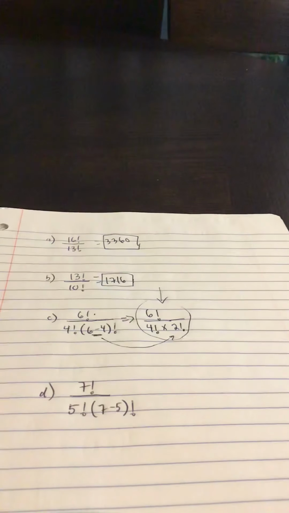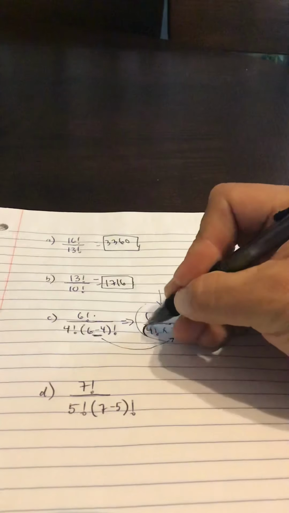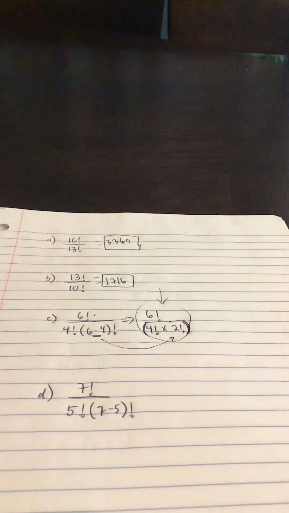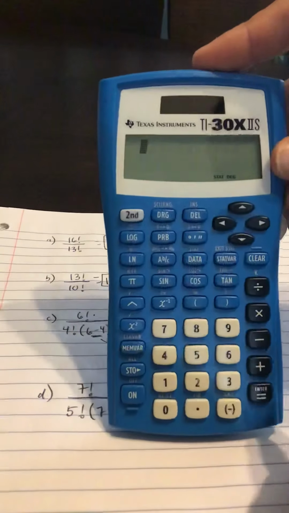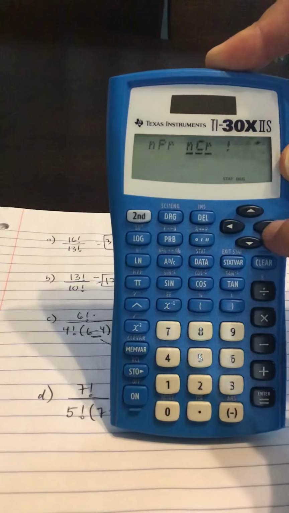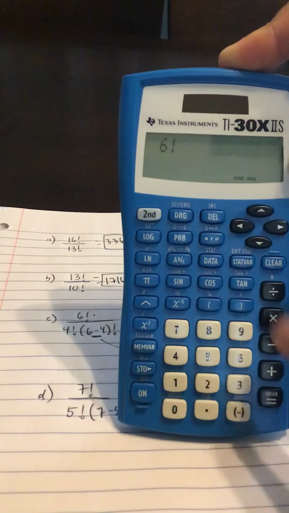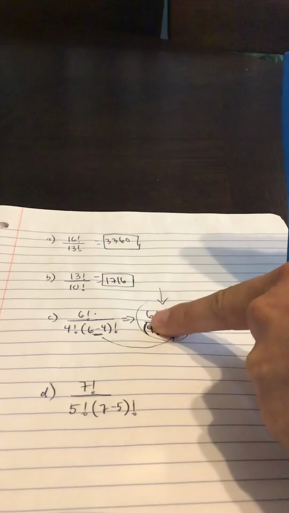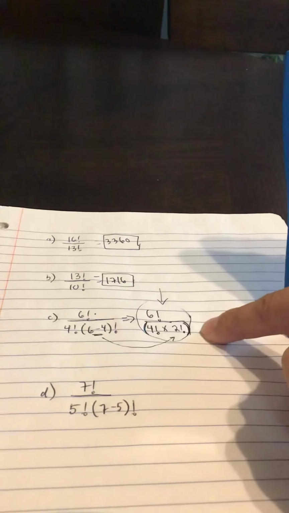So this is what we'll be inputting into the calculator. You just want to be very careful. The bottom, when you put it in your calculator, you want to put in parentheses. So let's take a look here. 6 PRB factorial divided by, once again, put a parentheses. We want to put an open parentheses and a closed parentheses.